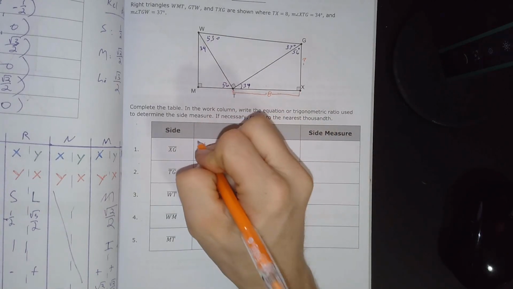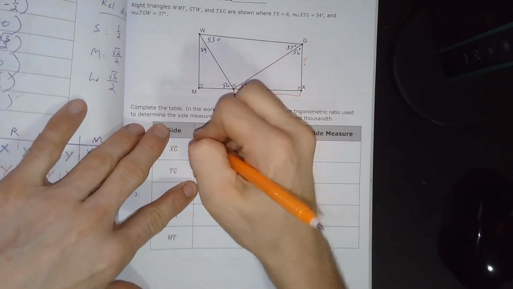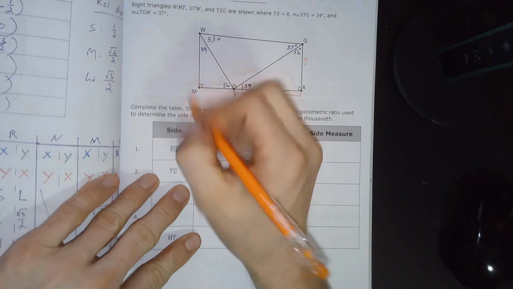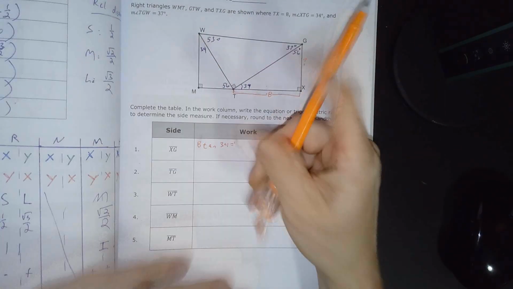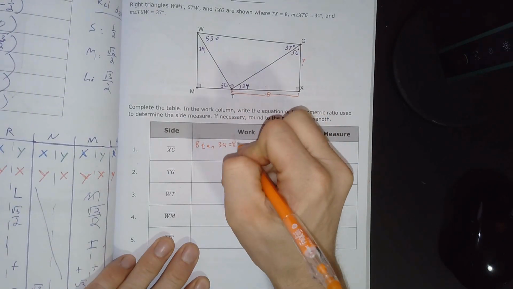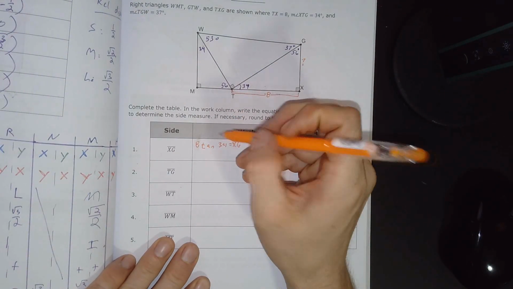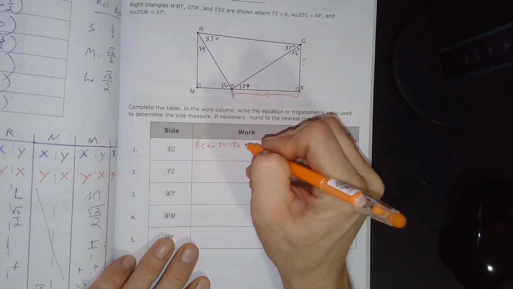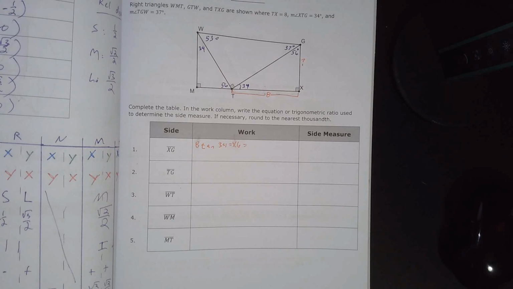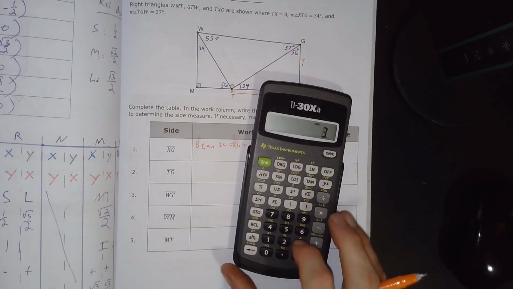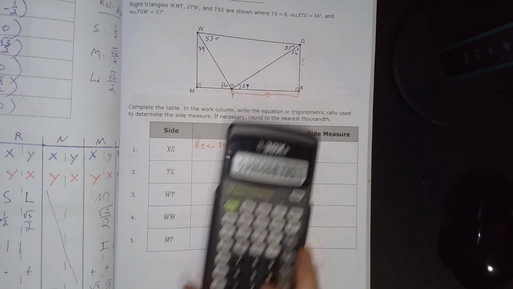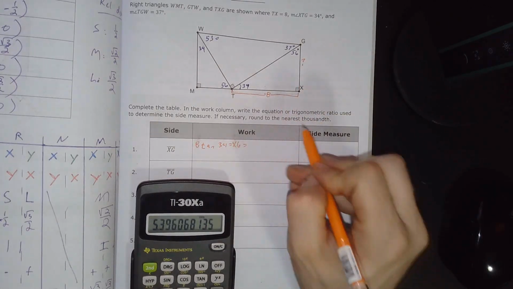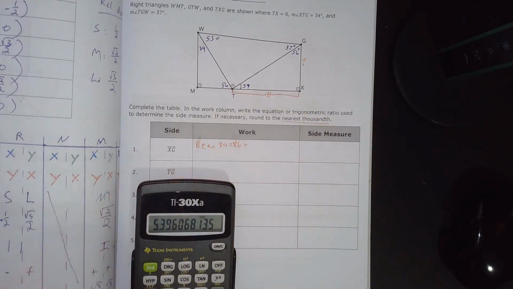So 8 times the tangent of 34 equals XG. So I'm gonna go 34 tangent times 8 equals 5 point, rounded to the nearest thousandths.